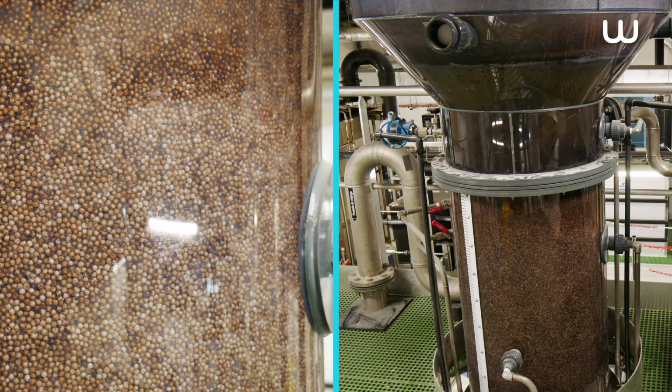Biofilters are based on the use of a filtering medium which can be granular. This filtering medium is colonized by purifying biomass and through the transit of the effluent to be treated.